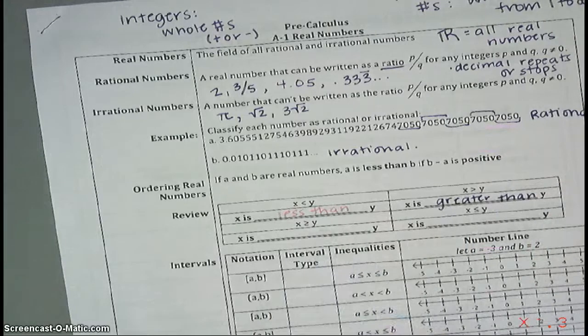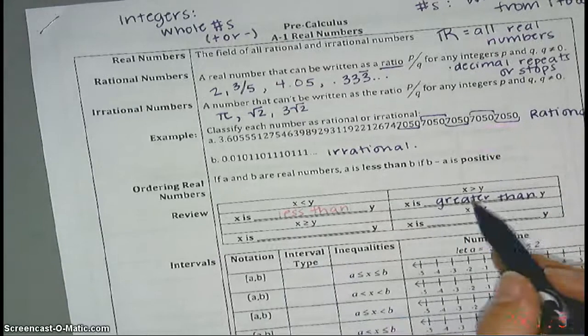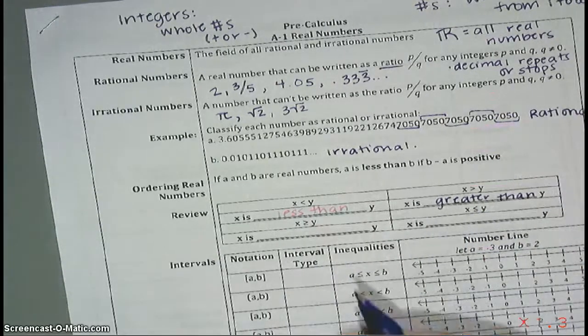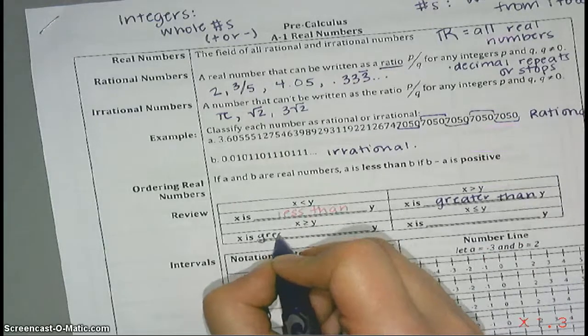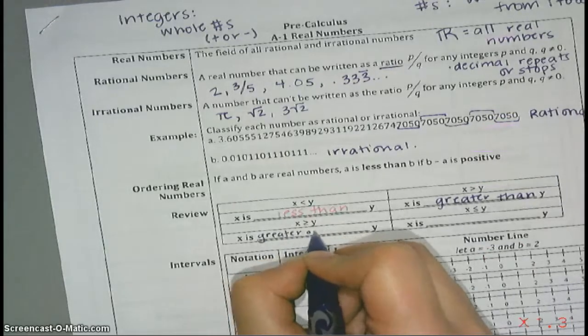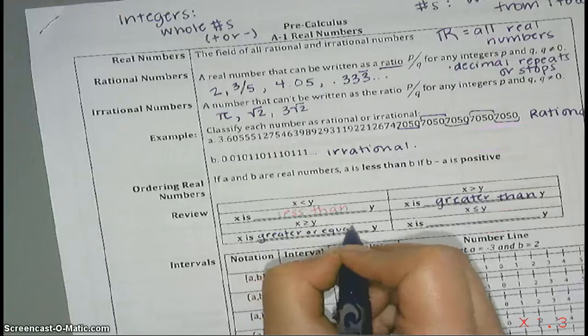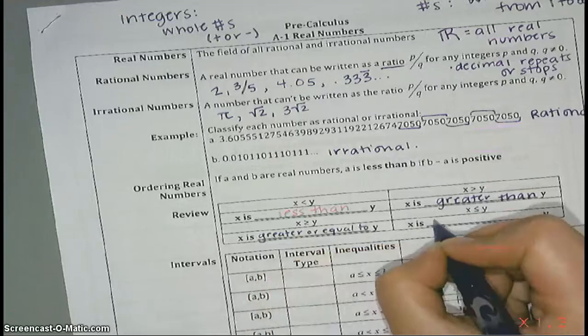Here with the little equal sign, you just take what you had up here and then add on or equal to. So this would be x is greater than or equal to. And then this would be less than or equal to.